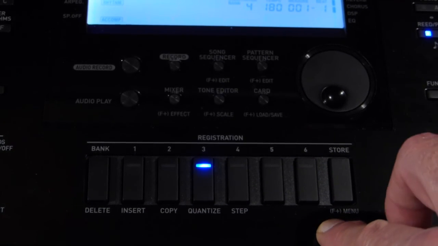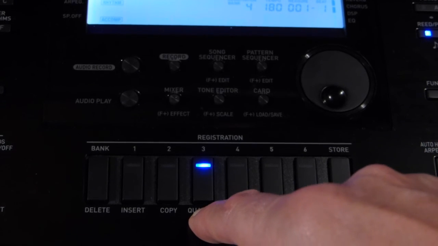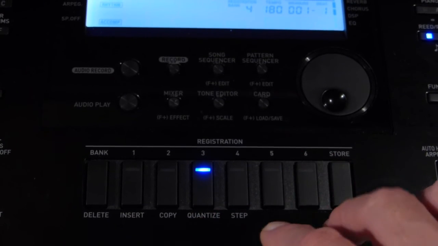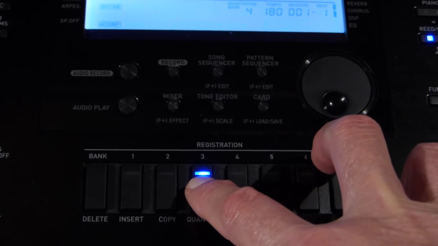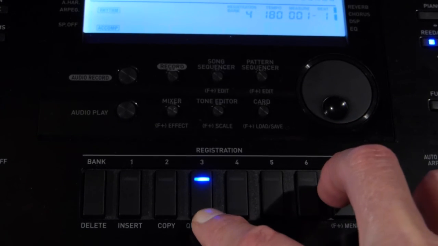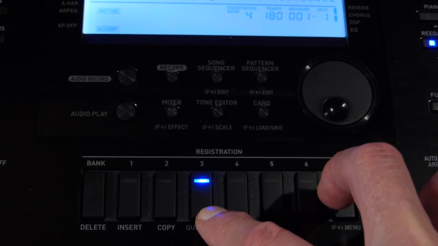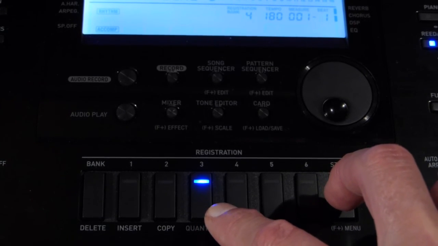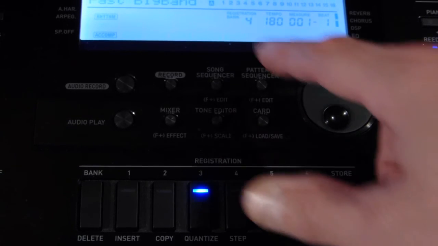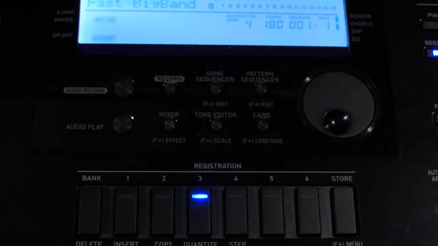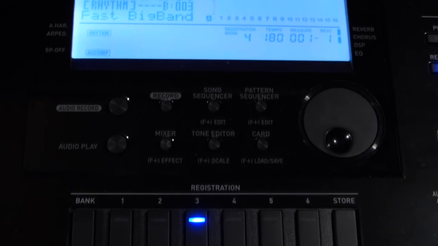So to save that, I've been working on this number 3. You hold down the store button and you hit number 3, and you'll see the screen go through a save function, and then it'll go back to normal. Every time you make a change in the mixer, you want to go back down here and save it.